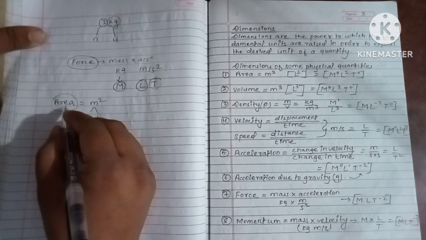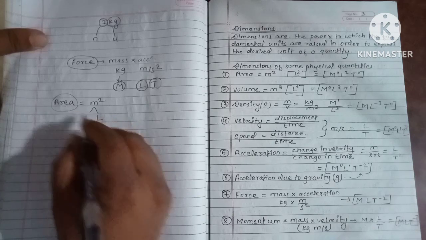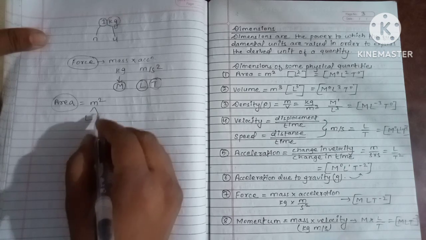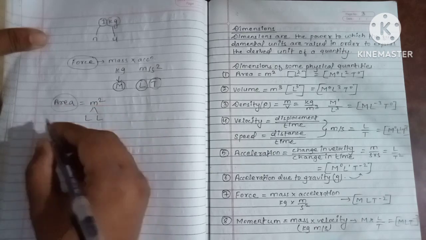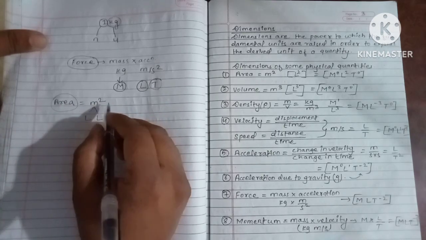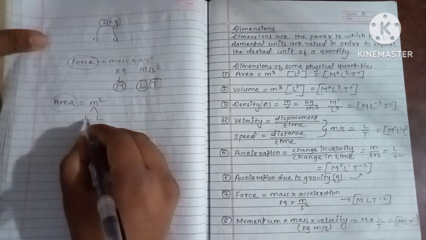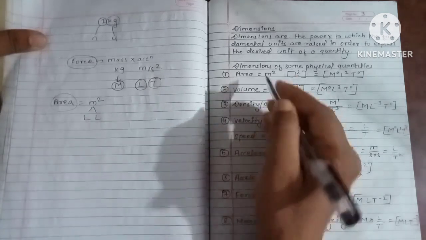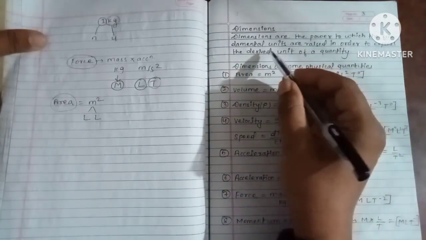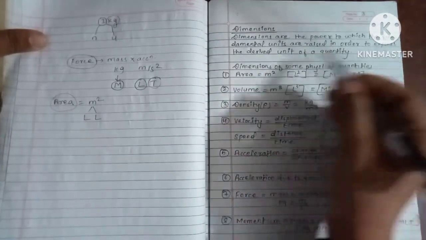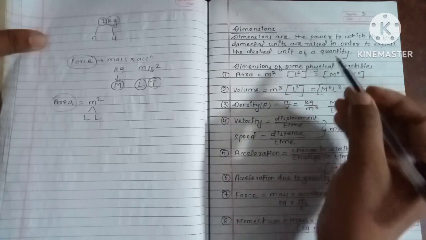So it is a derived quantity made up of a fundamental quantity, as we have already talked about. So for dimension, the fundamental quantity used here is length. I have said dimensions are the powers to which the fundamental units are raised in order to express the derived unit of the quantity.